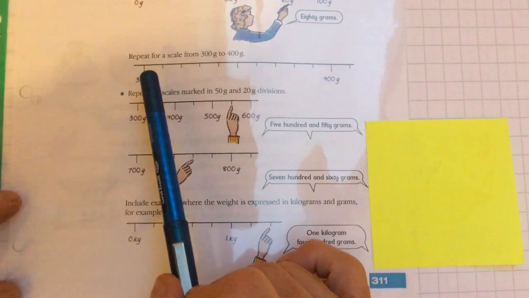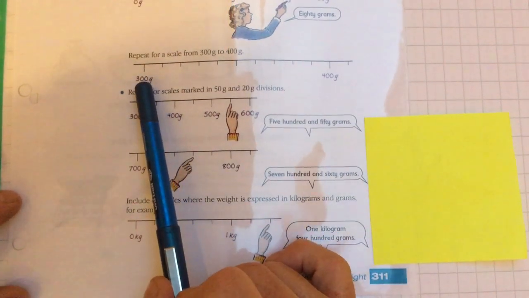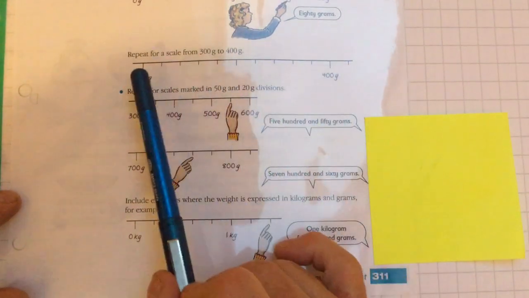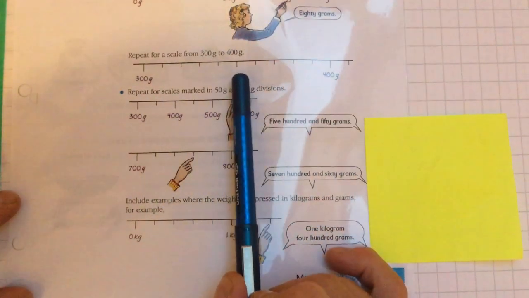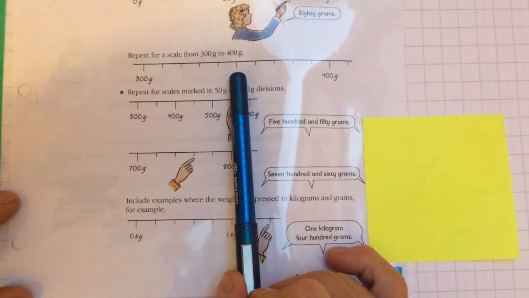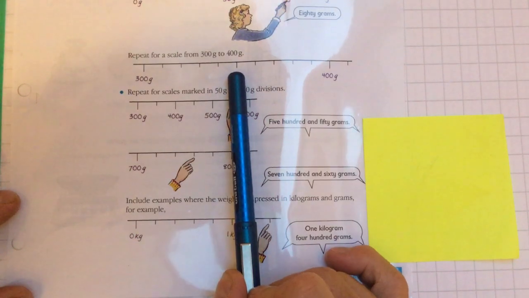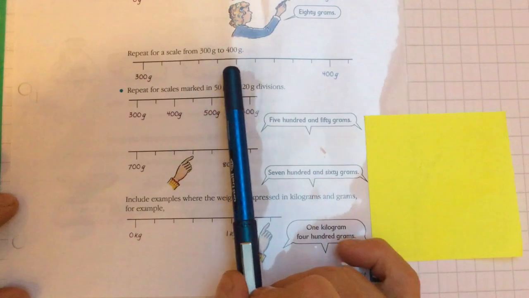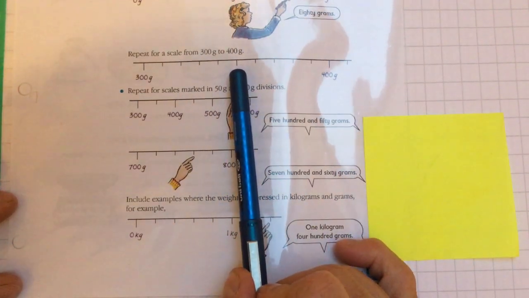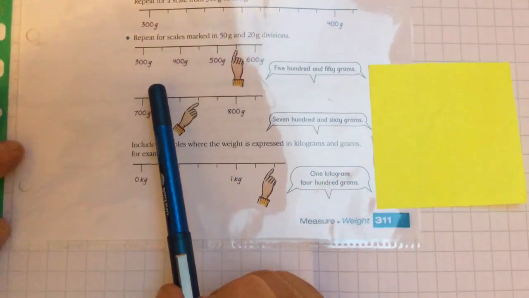Let's look at a scale that starts at 300 grams and goes up to 400 grams. If it's between 300 and 400 and there are 10 little increments, have a look, there's our middle one. The middle one would be 350. Okay, so 310, 20, 30, 40, 50, as we thought. Take a look at these scales.